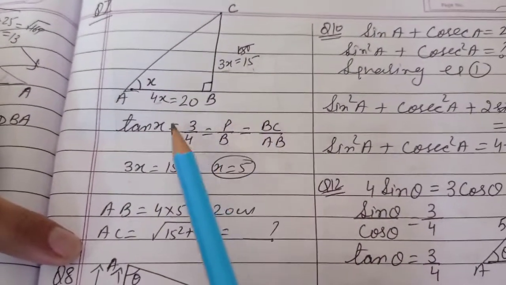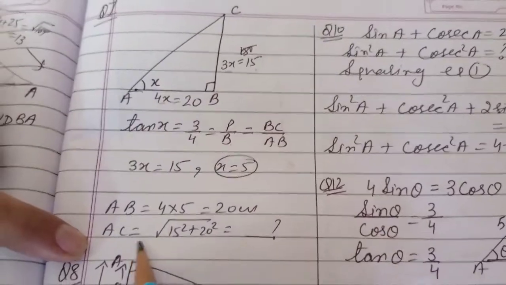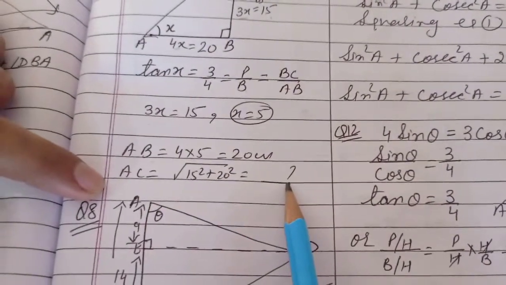Now this side is 15, this is 20. We are asked to find AC. That we can find out using Pythagoras theorem.